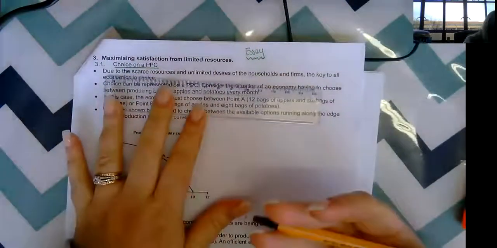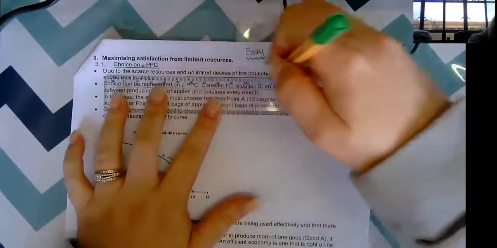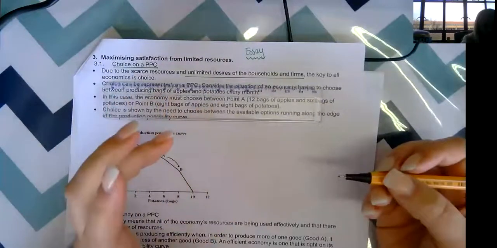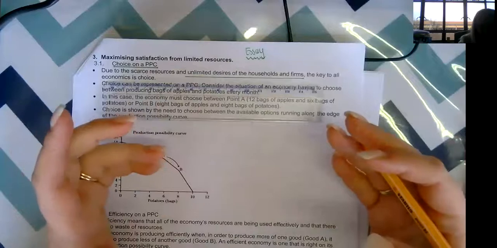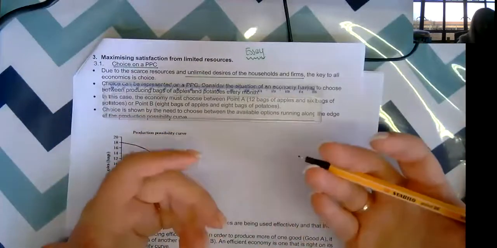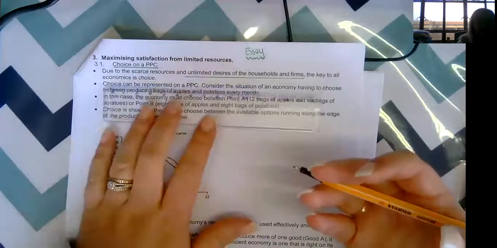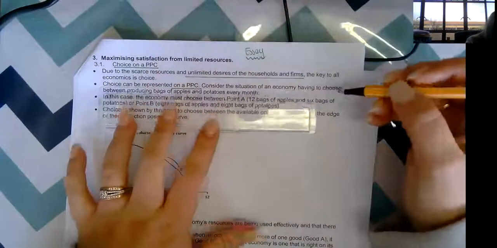Due to, we talked about unlimited wants and needs, desires of the household, we have to make an economic choice because resources are scarce. I want to buy the biggest, fanciest, nicest iPhone, but I can't because I have limited resources. And because I have limited resources, I have to make a choice. And choice is also represented on the production possibility curve.